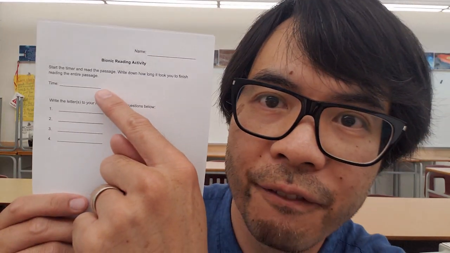Have students read the passage and after, tell them to write down how long it took them to finish reading the passage. Now this means that you'll need a timer that students can see, and I project mine on the whiteboard. Now after writing down the time, students can answer the questions on the form. When it looks like everyone is done, now tell students that there are two different text formats.